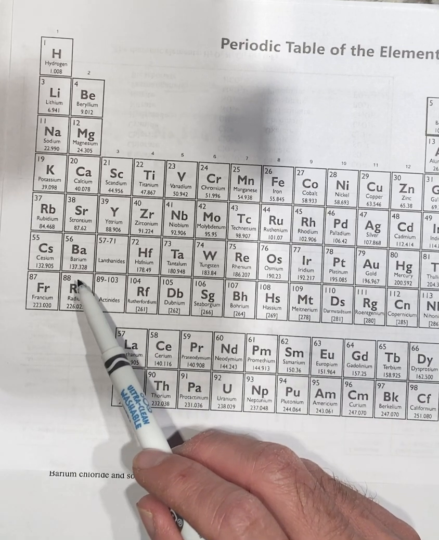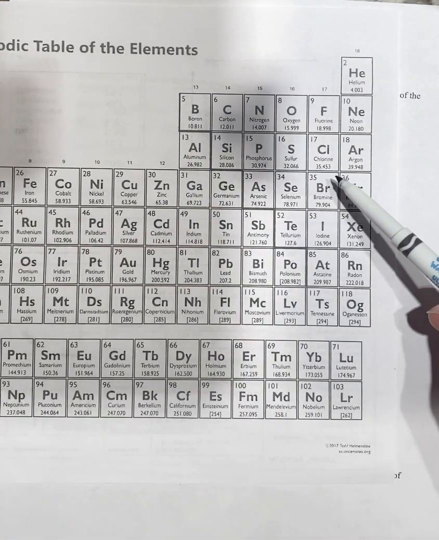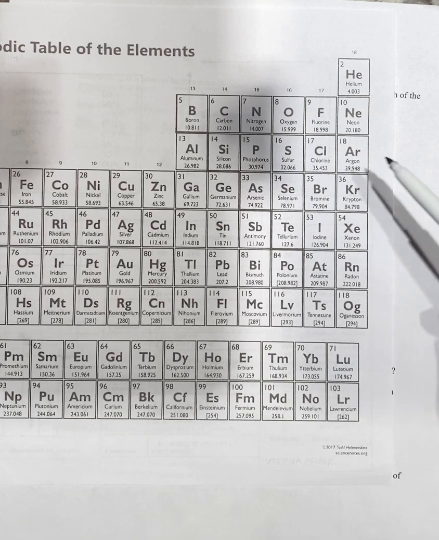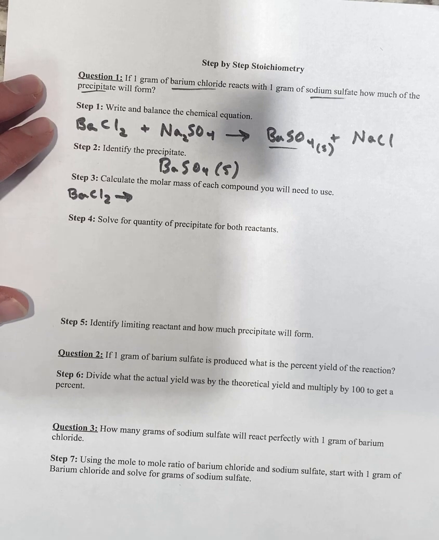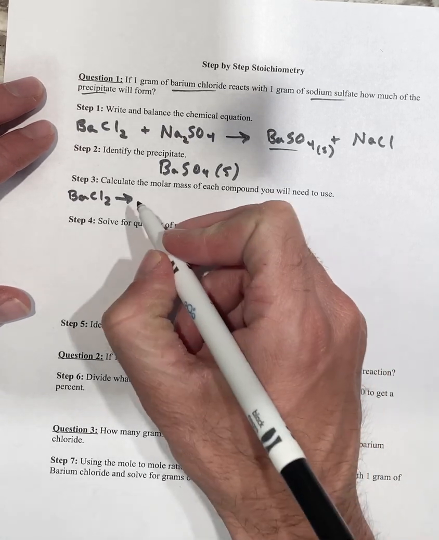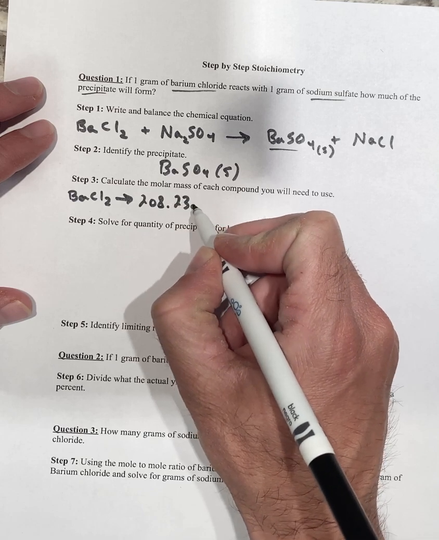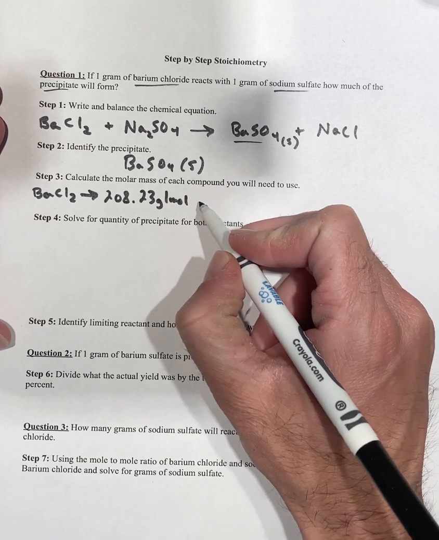So 137.328 for the barium. The chlorine, 35.453, and we have 2 of those, so we'll have to multiply that by 2. So when we do the 2 chlorines and the 1 barium, we get around 208.23 grams per mole.